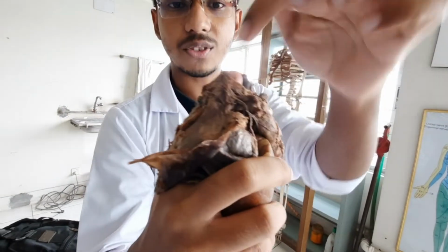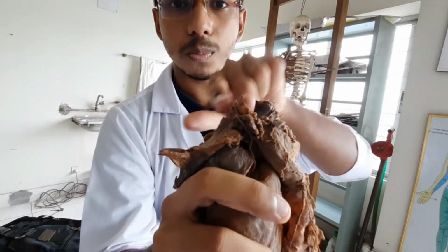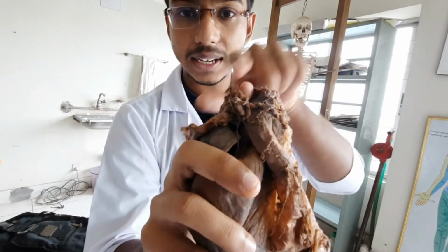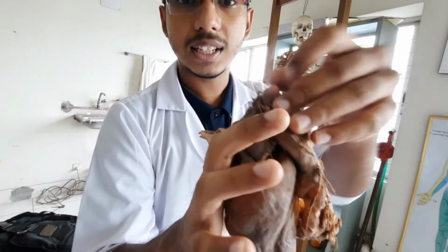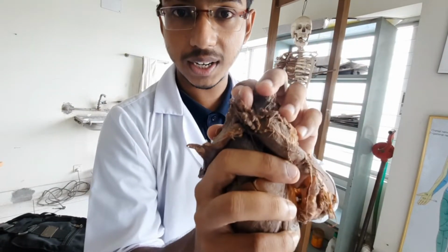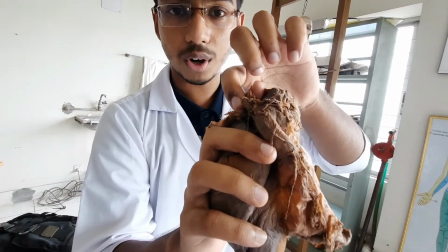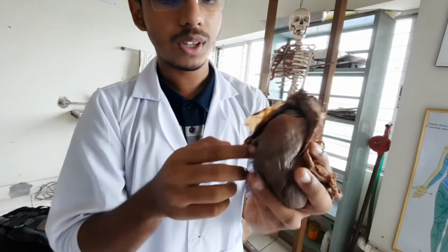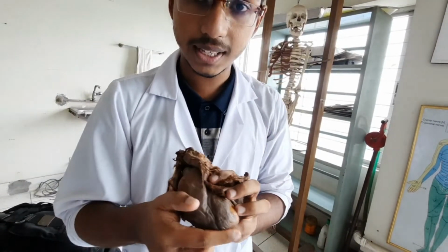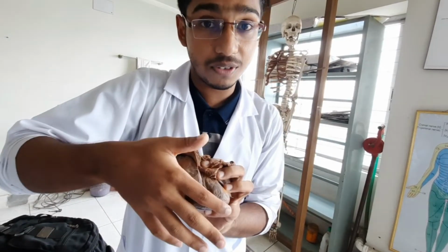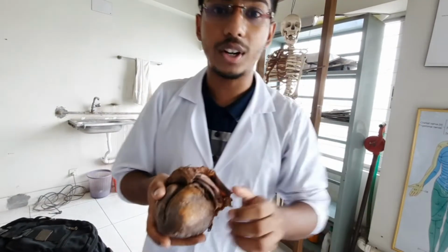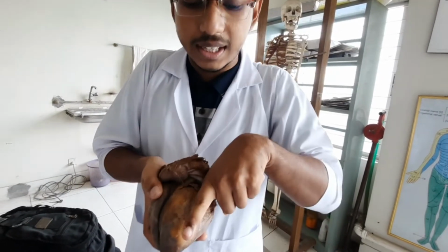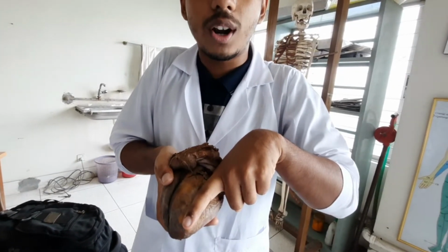This is the right border, which starts from the superior vena cava orifice to the inferior vena cava orifice, and just inside the right border I have penetrated my index finger. So this is the right border, starting from the orifice of the superior vena cava to the orifice of the inferior vena cava, and from the inferior vena cava orifice to the apex, this is the inferior border. There is another border called the left border that starts from the left auricle to the apex of the heart. This border is called the left border.